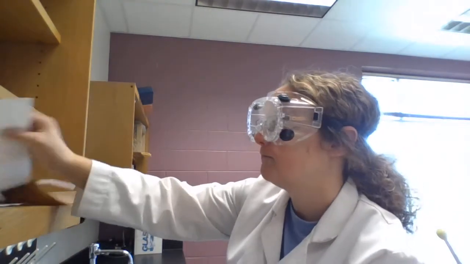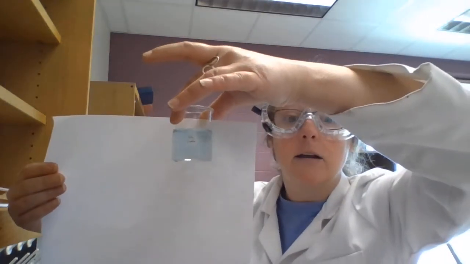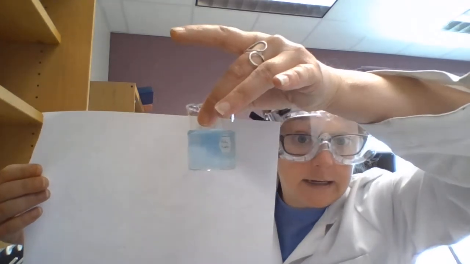And it's kind of hard to see. So I'll hold up a piece of white paper behind it. All right, and you can see here that that is a faint blue color. Now, bromothymol blue does turn yellow in the presence of an acid. So what I'm going to do is I'm going to exhale.